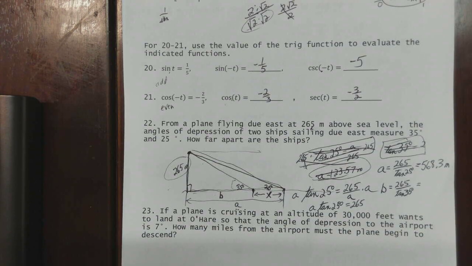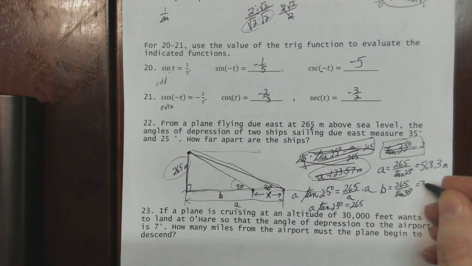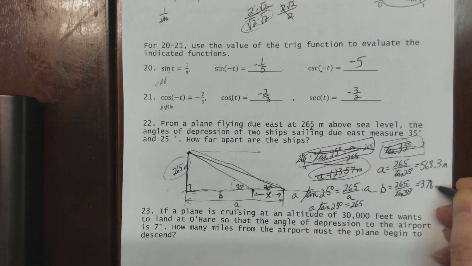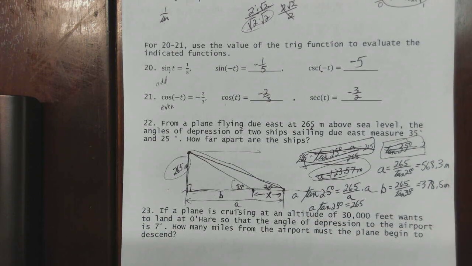So I'm going to take 265 divided by the tangent of 35, and I get 378.5 meters.